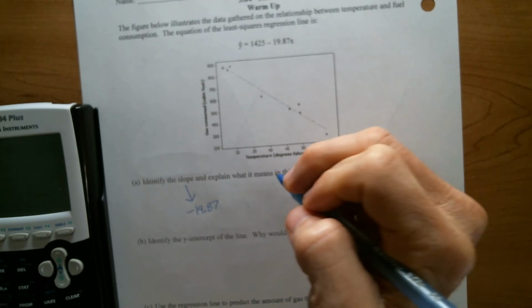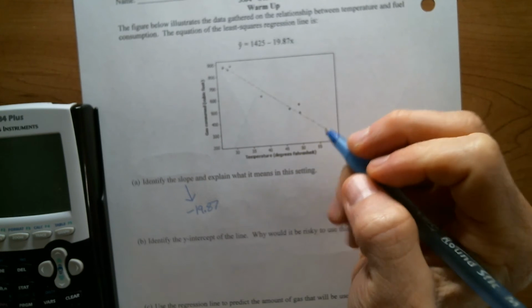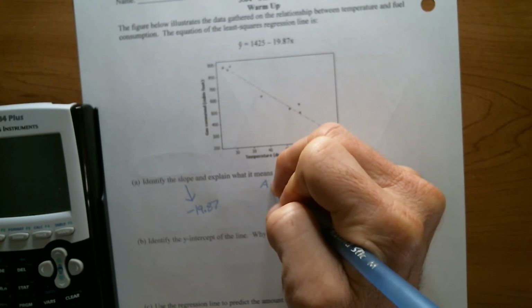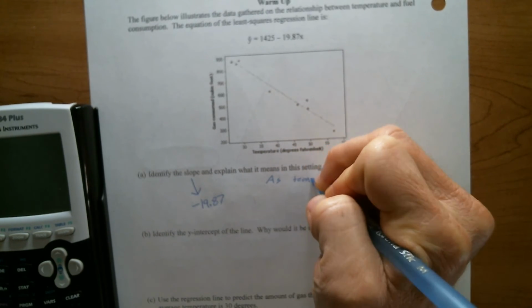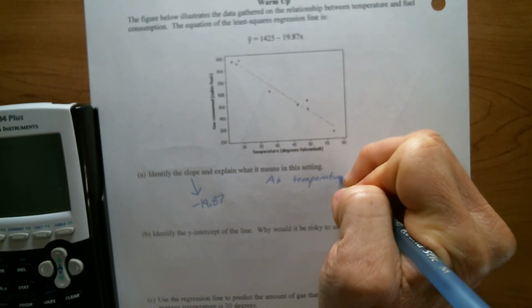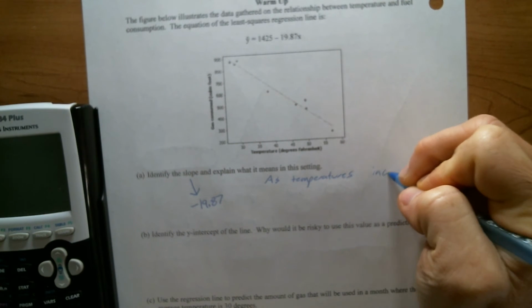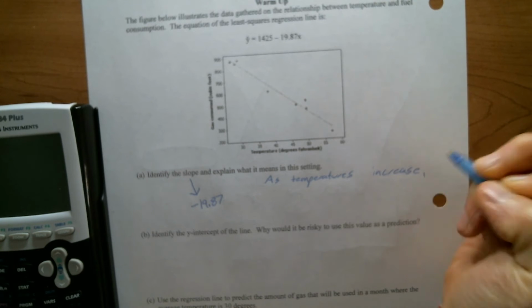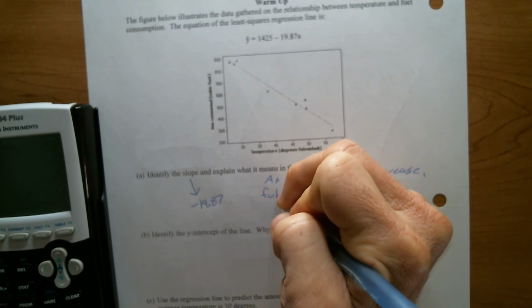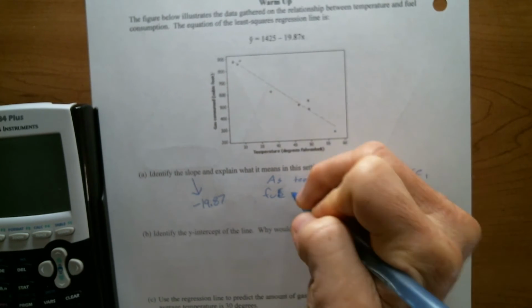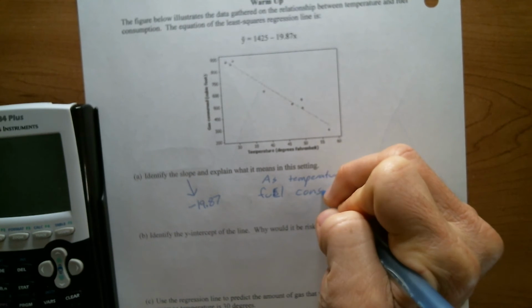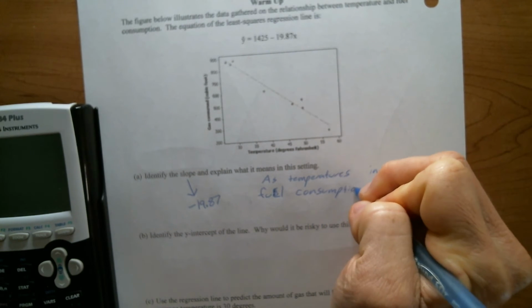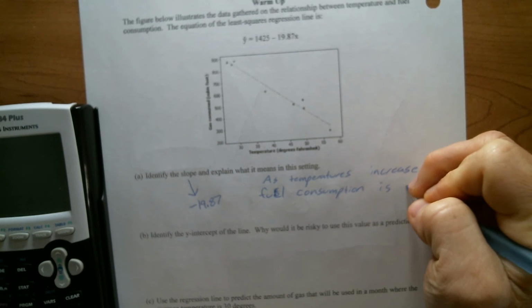And for this one, it's a pretty obvious insight, that as temperatures increase, fuel consumption is decreasing.